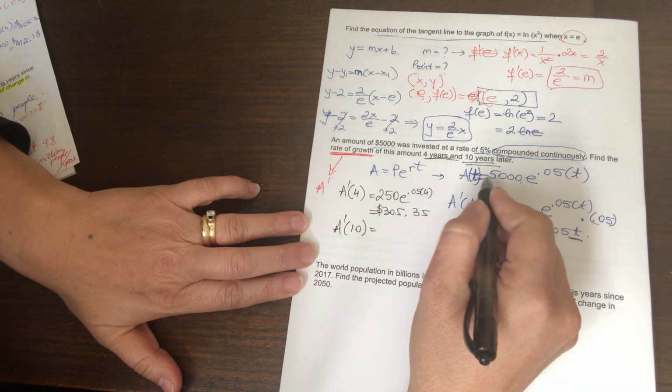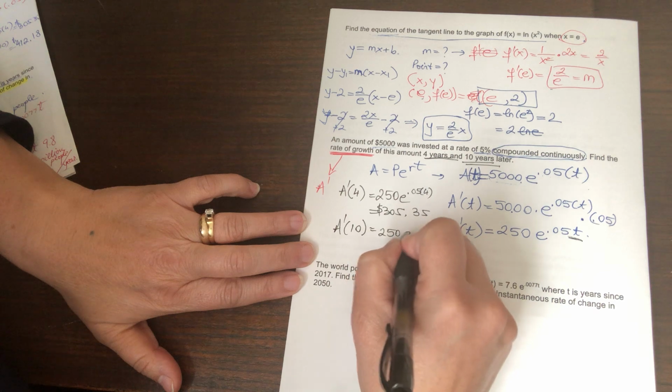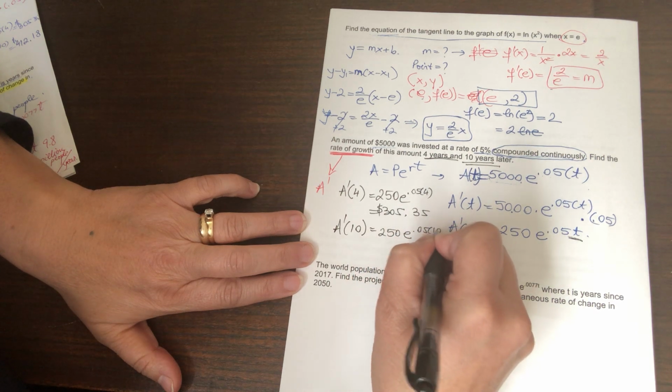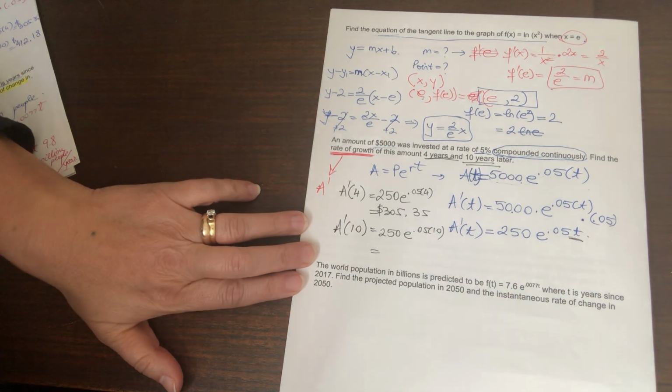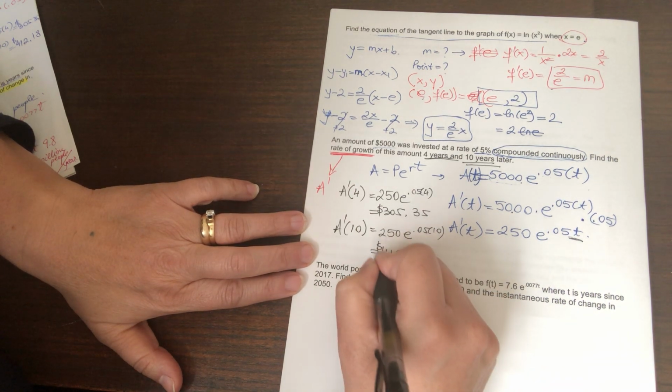And plugging in a 10 into this function will get me $412.18.